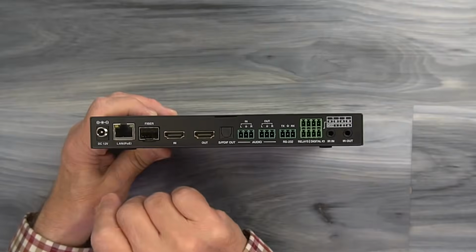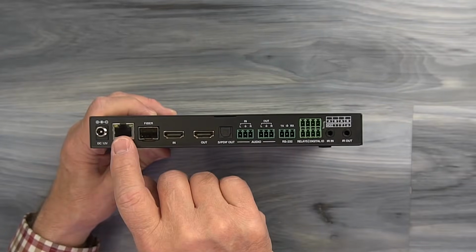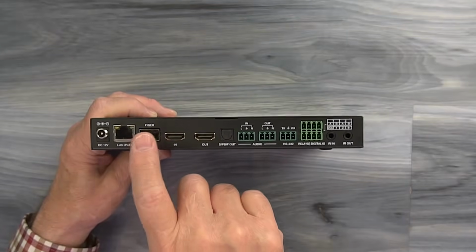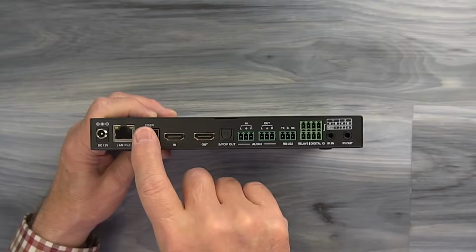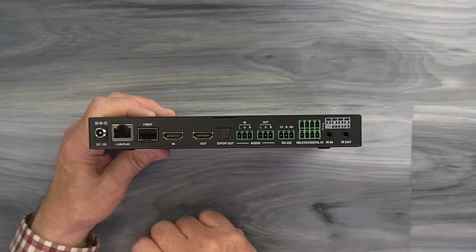To the right of that is the LAN port you'll use to connect this module to your PoE switch or your regular switch. To the right of that is a port for fiber. Now you can use an SFP there and do a direct fiber connection between the transmitter and the receiver, or use the network to transfer that media content.